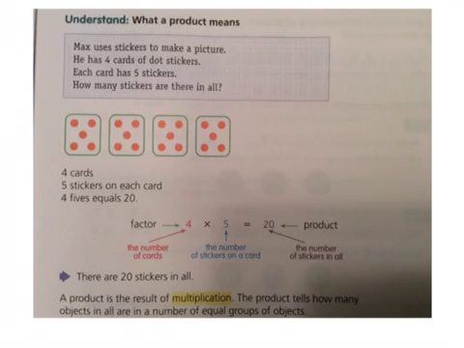Let's try to understand what a product means. Max uses stickers to make a picture. He has 4 cards of dot stickers. Each card has 5 stickers. How many stickers are there in all? Let's look at the problem and see what information we're going to be using. He has 4 cards of dot stickers. Each card has 5 stickers. How many stickers are in all?